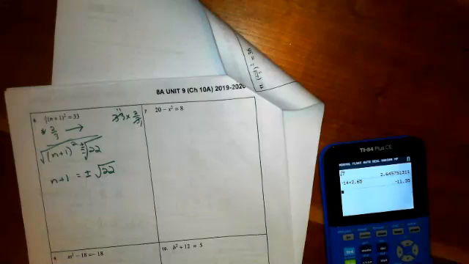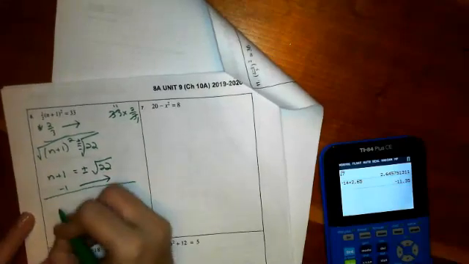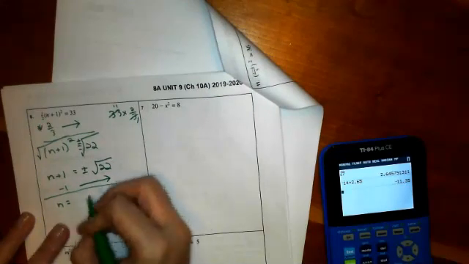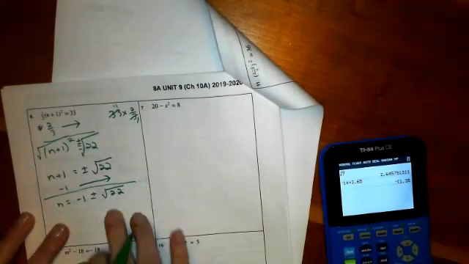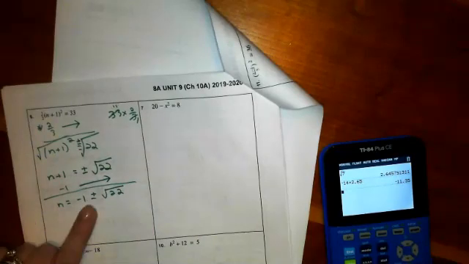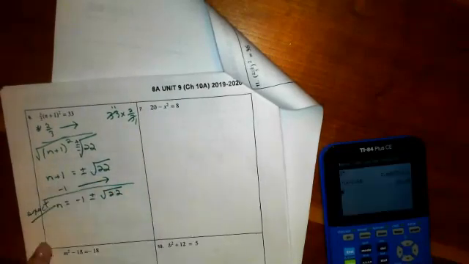Now in this case, we've got to subtract that 1 from both sides. We get n equals negative 1 plus or minus the square root of 22. Okay, this is going to be my exact answer. Now I want an approximate.